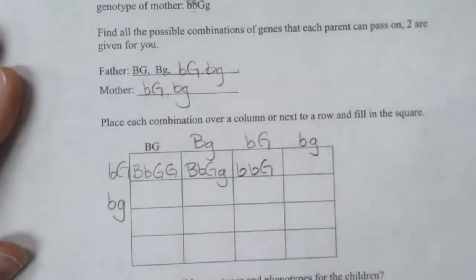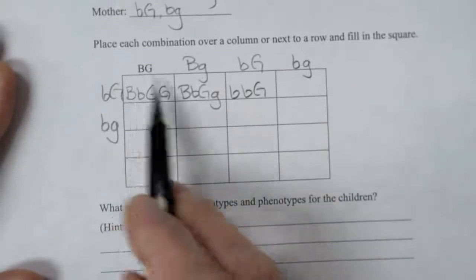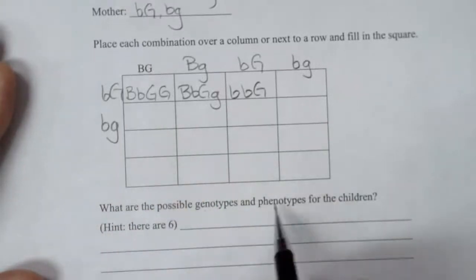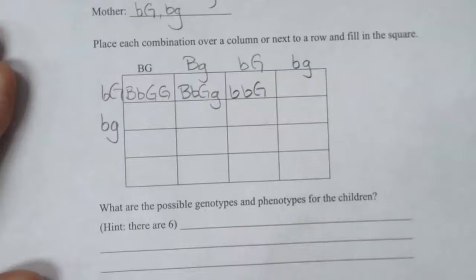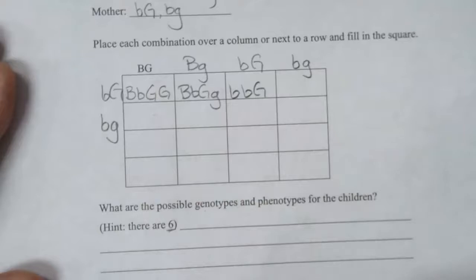And then you get the idea. Now, at the bottom, what are the possible genotypes? So these letters are the genotypes, and phenotypes for the children. Now, there are only 6 different ones. Notice you're going to fill in 8 boxes, so there are 2 that will be repeated.